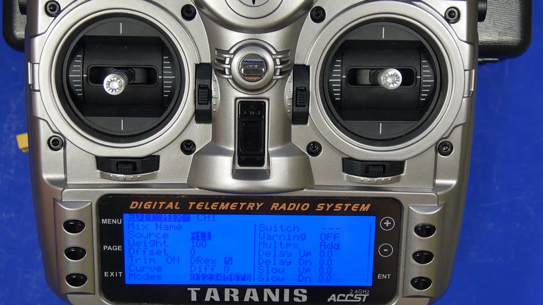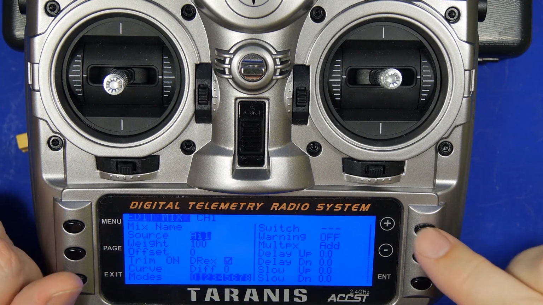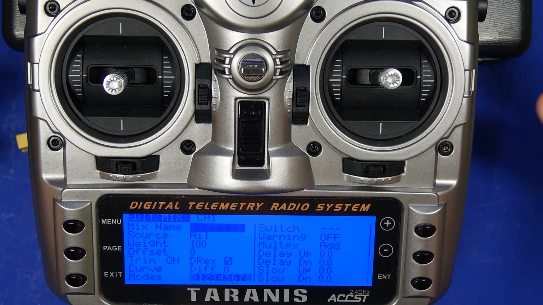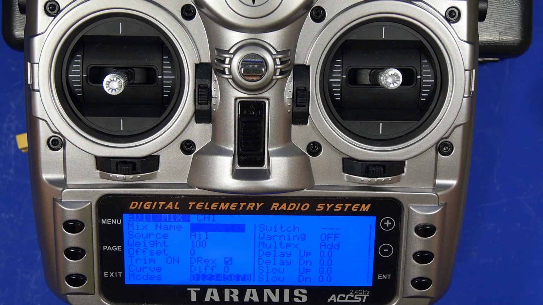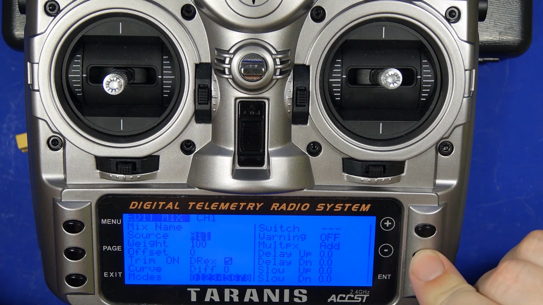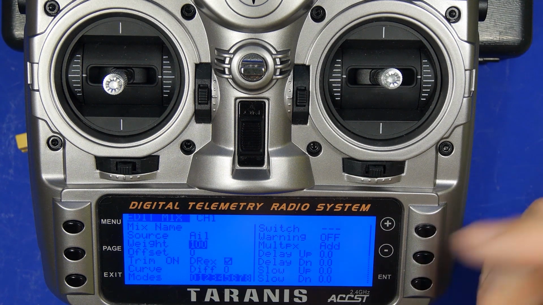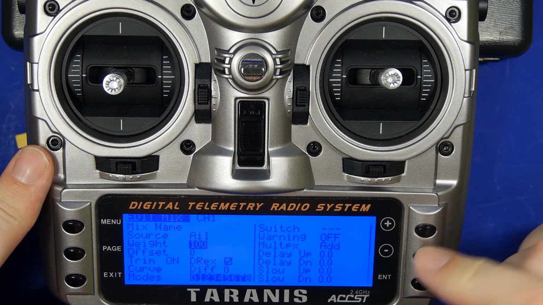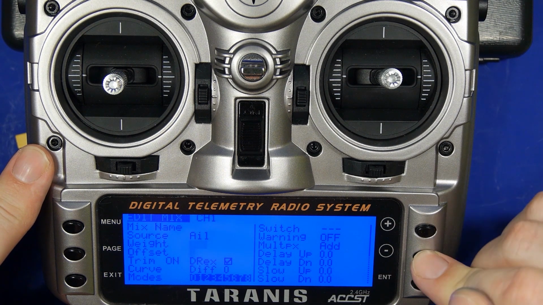Really, I think you can use everything you want. You can set a mix name, so you can name it aileron, left aileron, for example. Source is the source, the byte of this mix, this function, for each mix separately, of course.